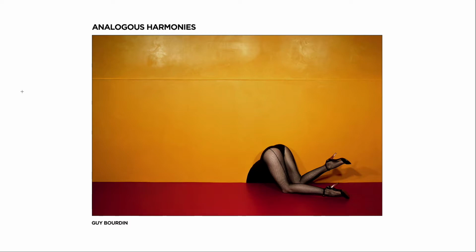So here again, a very similar palette with yellows and reds, very close to each other on the colour wheel, creating quite a warm and sort of vibrant feel to his work.